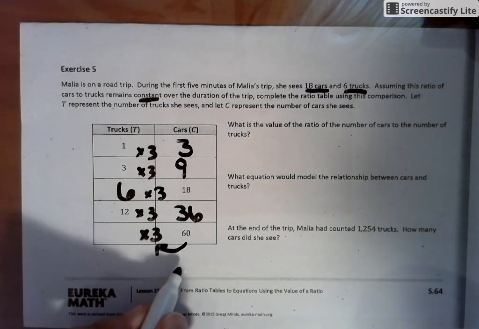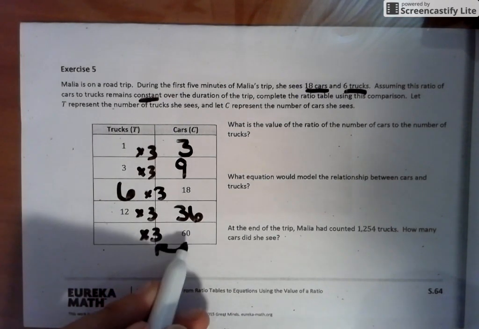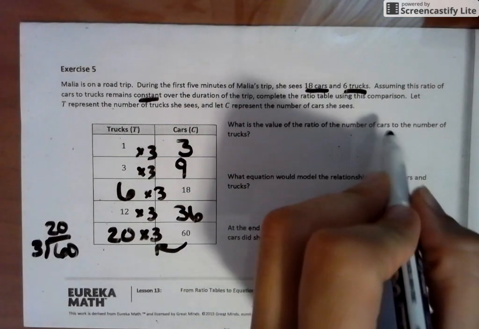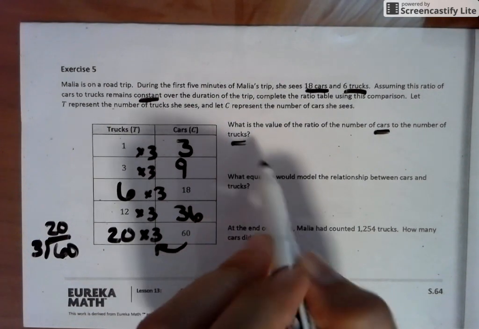But then we have to find out what times 3 is 60. So if we run the inverse operation, so instead of taking something times 3 equals 60, we can take 60 divided by 3, which is the inverse of multiplication, division, and we will then get our answer of 20. So then we can fill in our number.